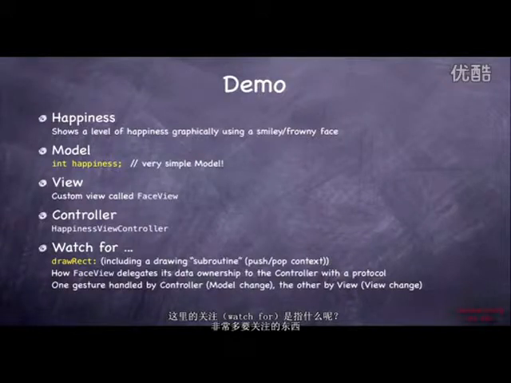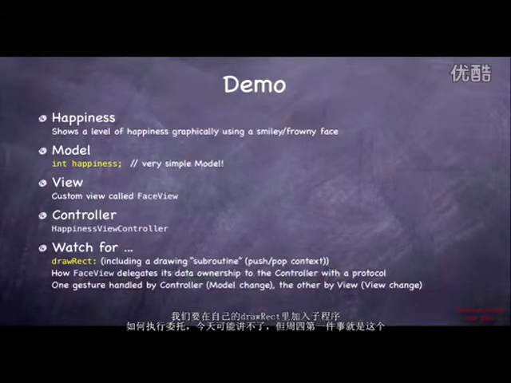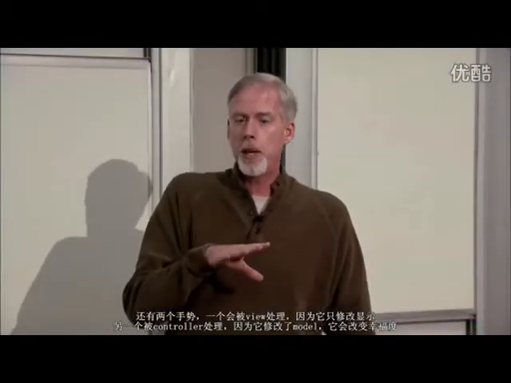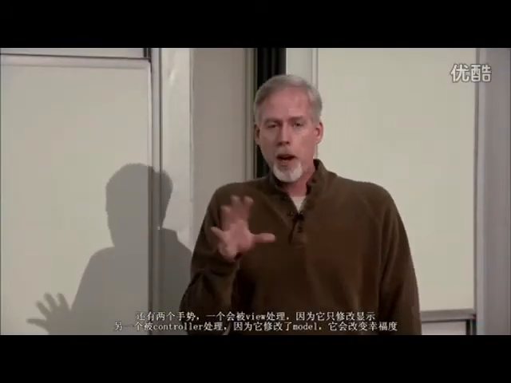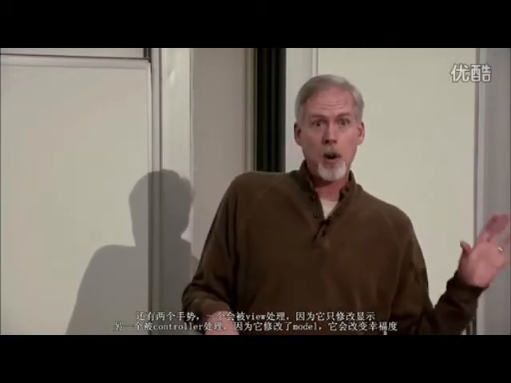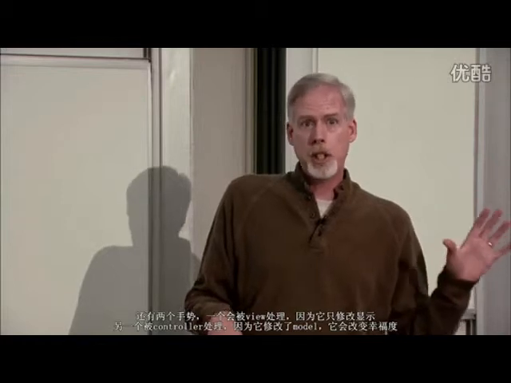So what to watch for here? Tons of things to watch for. We're going to do our own draw rect. We're going to have a little subroutine in our draw rect. Definitely want to watch how we do the delegation, which we may or may not get to today. That might be the first thing we do on Thursday. And also notice we're going to have 2 gestures. One that's going to be handled by the view because it's only modifying the way the view is displayed. And another one is handled by the controller because it's going to modify our model. Okay, it's going to actually change our happiness. Okay, so that's it. Let's get started here.